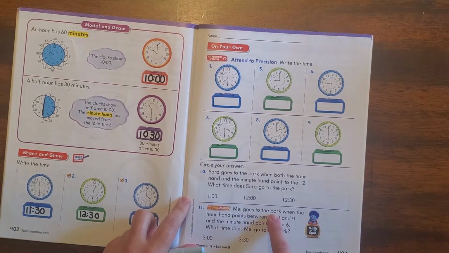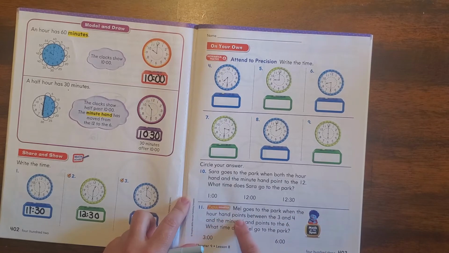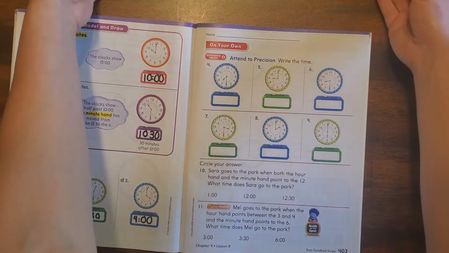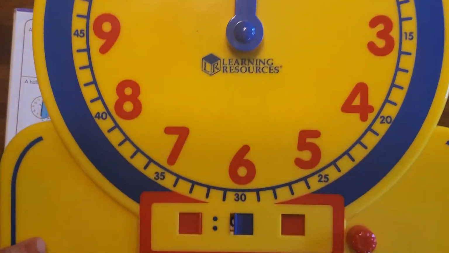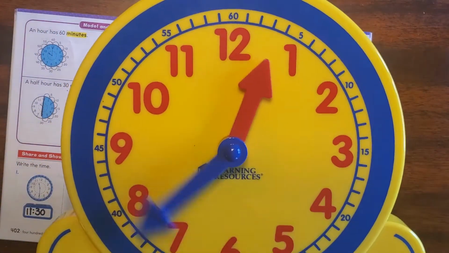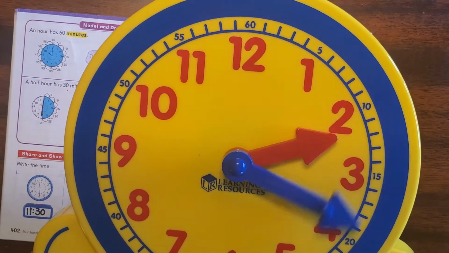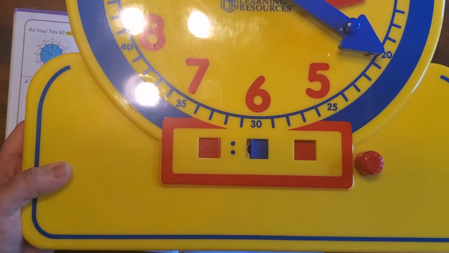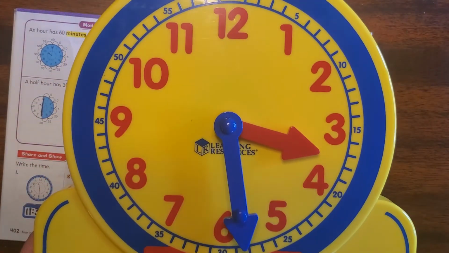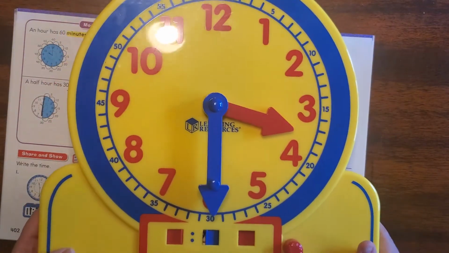Mel goes to the park when the hour hand points between the 3 and the 4 and the minute hand points to the 6. What time does Mel go to the park? So if the hour hand is between the 3 and the 4, then the minute hand is at the 6.